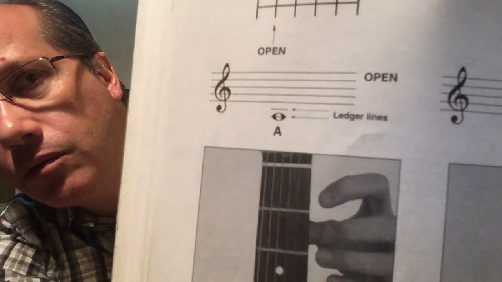There's lines under the staff now because we've gone so low in pitch that we've dropped below the staff. So you can use this as a little rule. If the note has ledger lines on them, and there's the A pointed out with ledger lines.